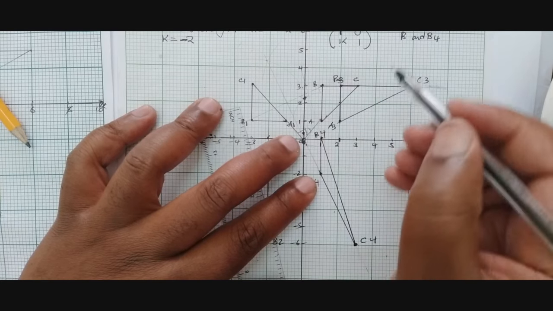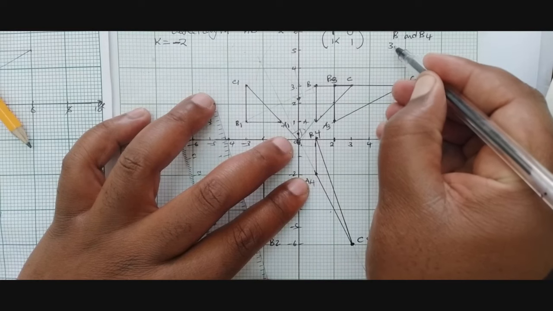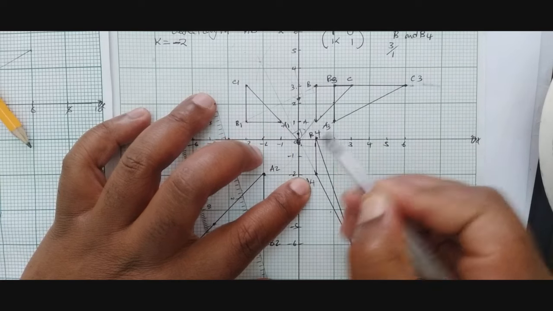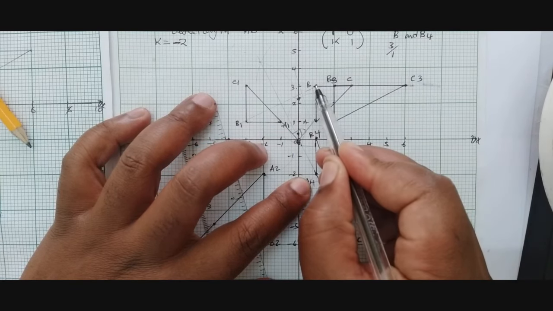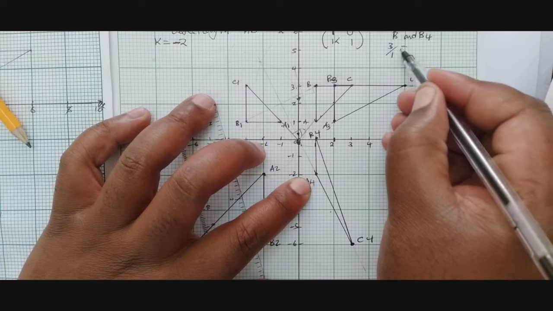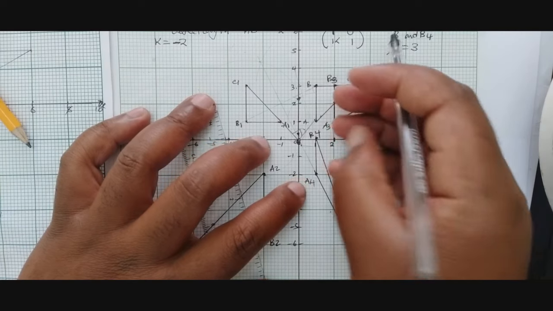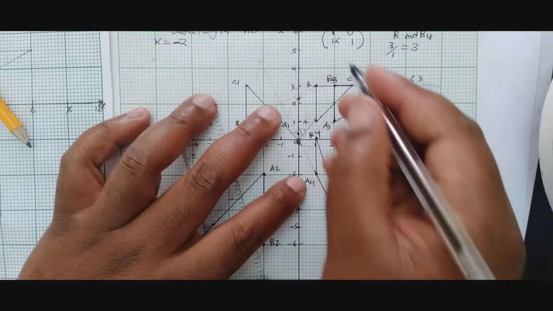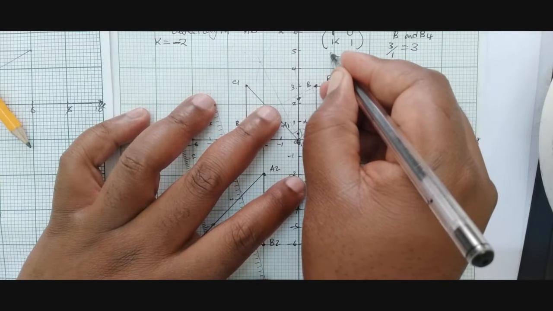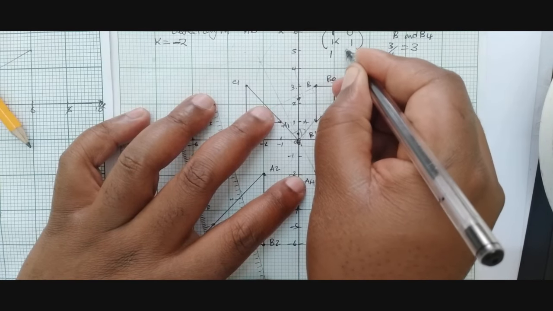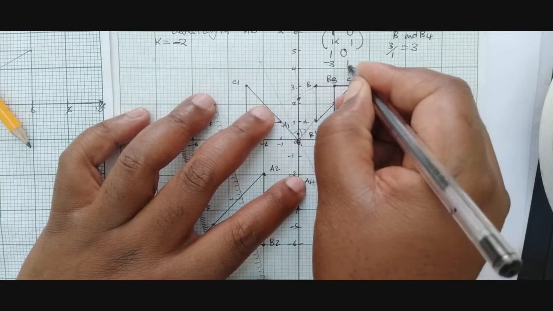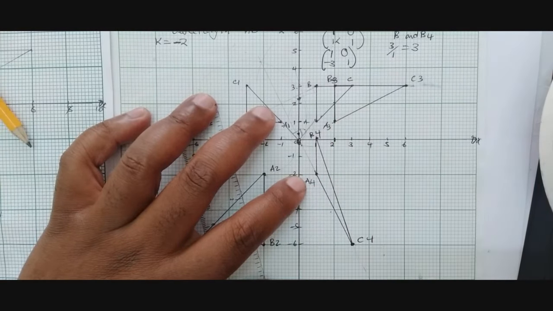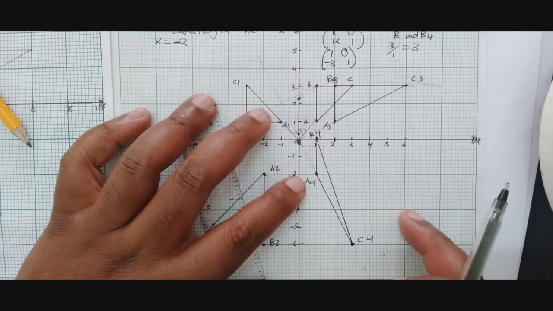So you're going to say 3 divided by 1. The distance moved by the object to the image is 3. The distance of the object from the invariant line is 1. What do we get? We get 3. But because the pull is downwards here, the scale factor is negative. It means our matrix is 1, 0, negative 3, 1. Or if you multiply and solve, you arrive at this one. This is the fastest or the easiest.